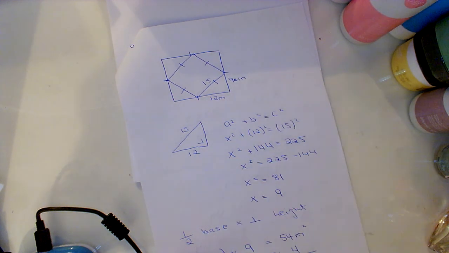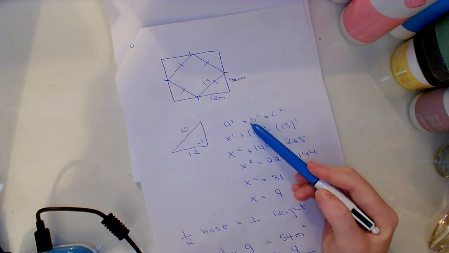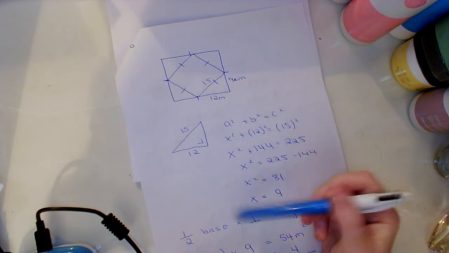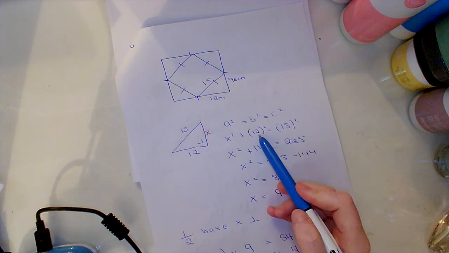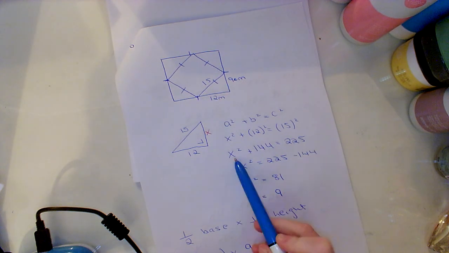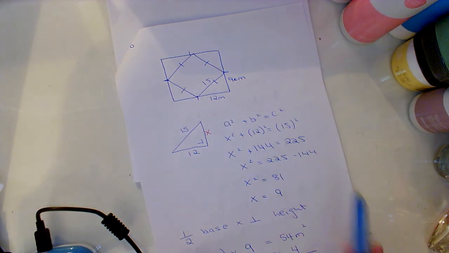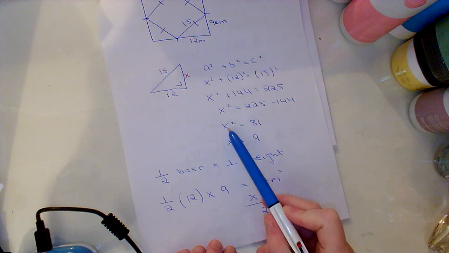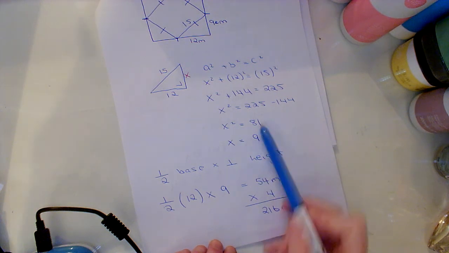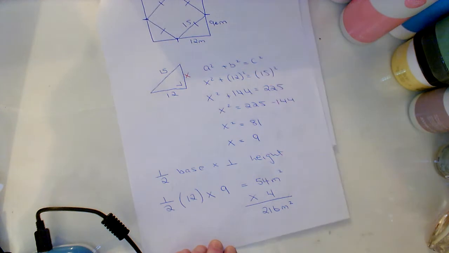So I draw out a right angle triangle, and I have Pythagoras' theorem. So I go a squared plus b squared is equal to c squared. This is what I'm actually looking for here. So I have x squared plus 12 squared is equal to 15 squared. x squared plus 144 is equal to 225. x squared then is equal to 225 take away my 144. x squared is equal to 81, and I get x is equal to 9. So now I have that this part here is 9.